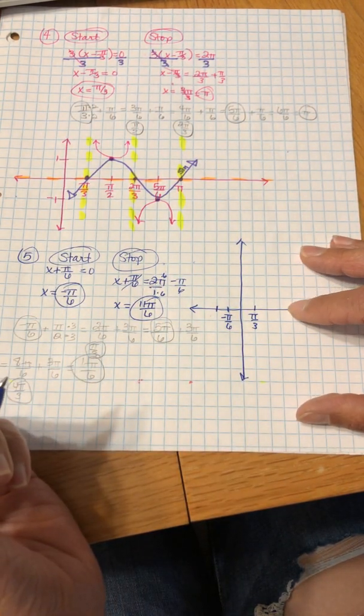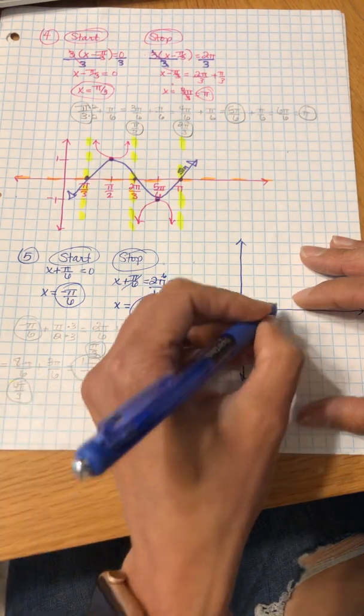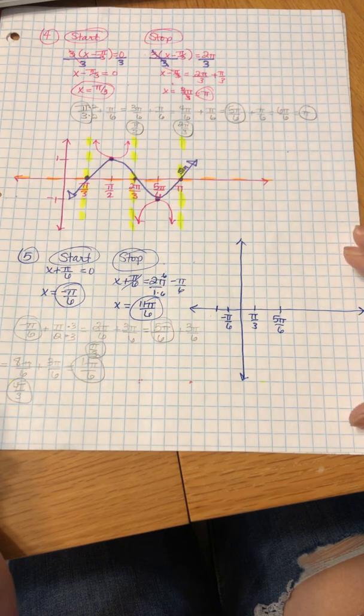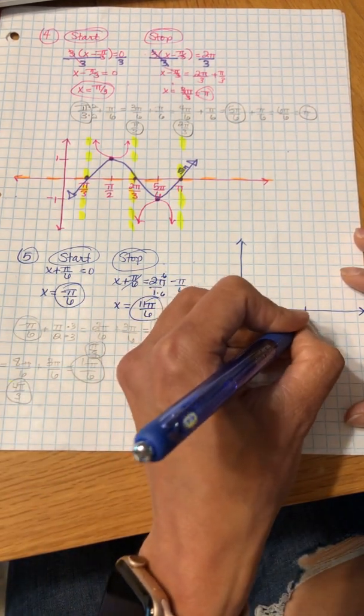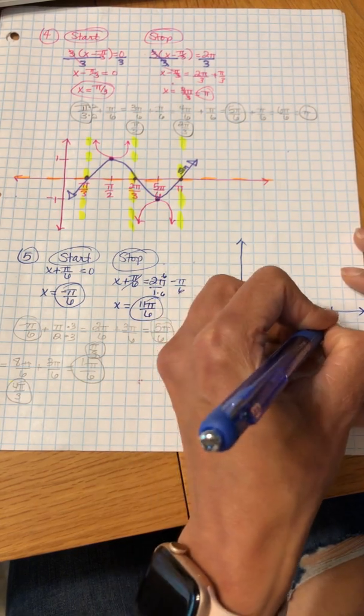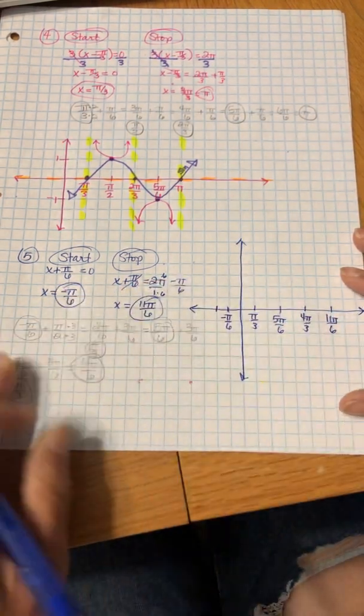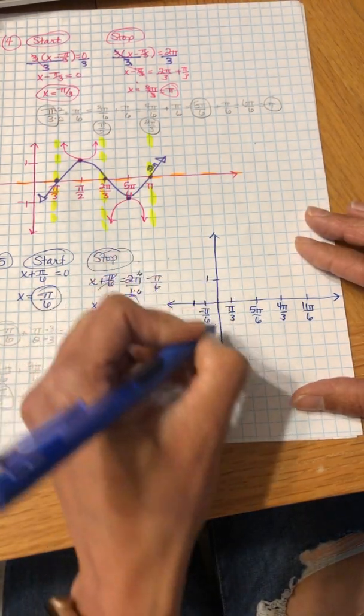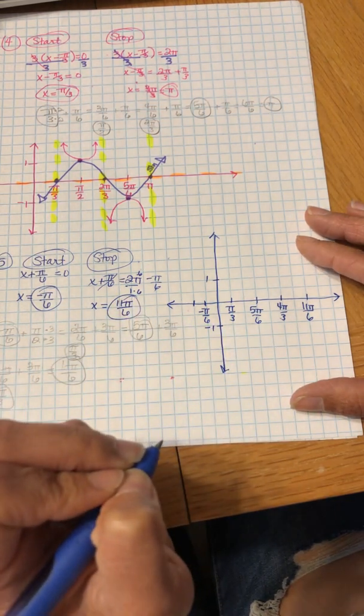And then every 2 lines, so 5 pi over 6, and 4 pi over 3. Sorry, I lost my spot. I was like, where'd it go? And then 11 pi over 6. Okay. Remember, the midline moved on this one, I believe. It moved up 1. So we'll have 1 up here and keep it equally balanced. Have a negative 1 down there.